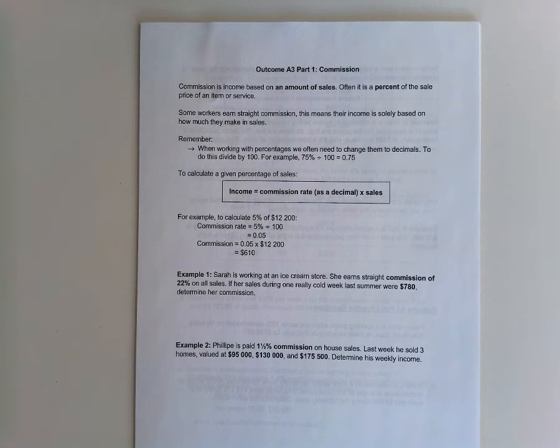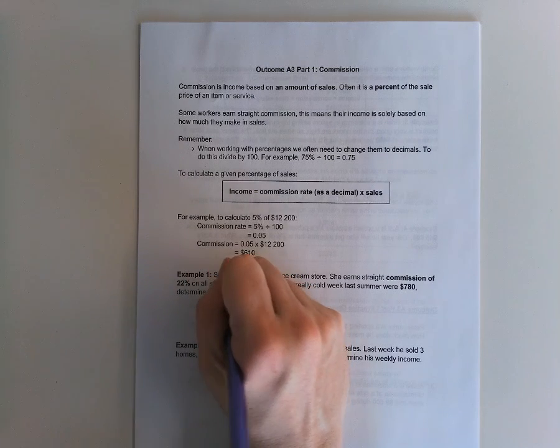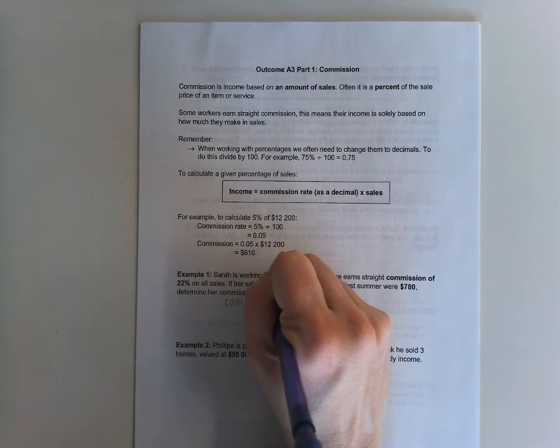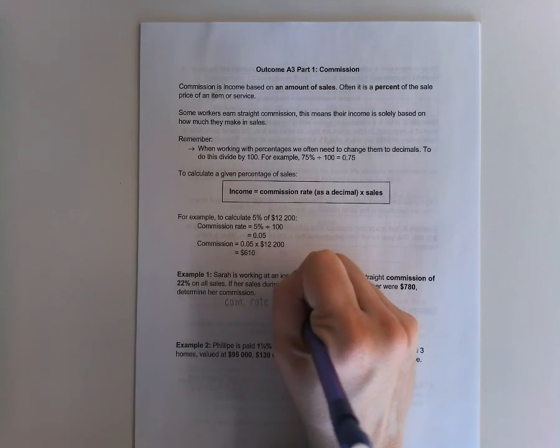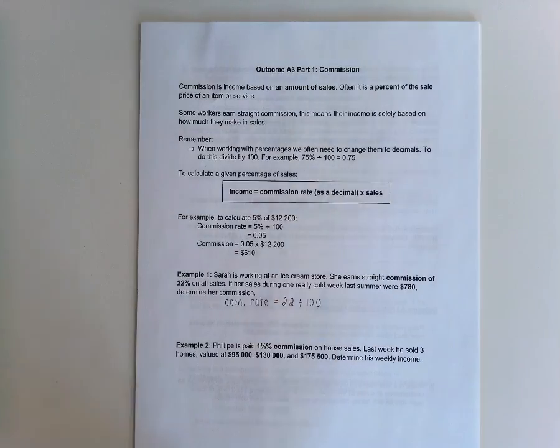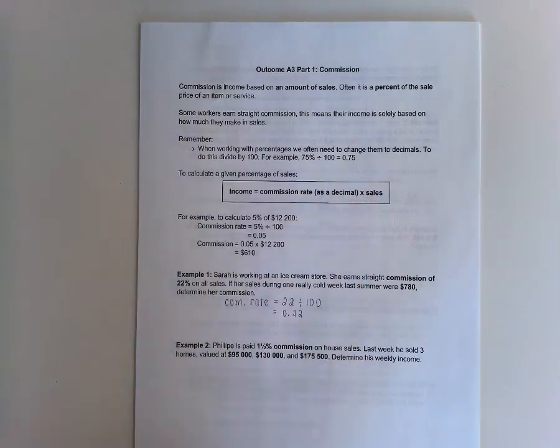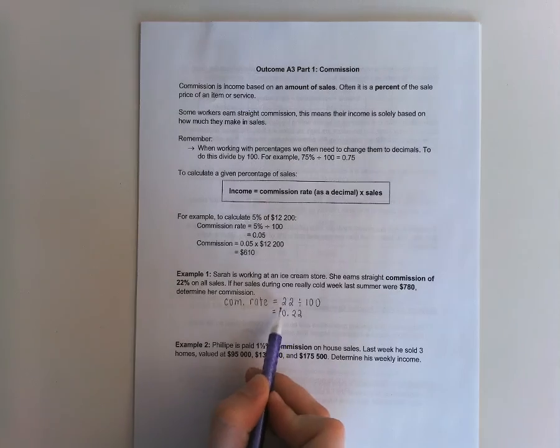In example 1, it says Sarah is working at an ice cream store. She earns straight commission of 22% on all sales. If her sales during one really cold week last summer were $780, determine her commission. So the first thing we need to do is change the commission rate into a decimal. I'm going to take 22% and divide it by 100 to get 0.22. Remember, when you're dividing by 100, you're just moving the decimal 2 places to the left.